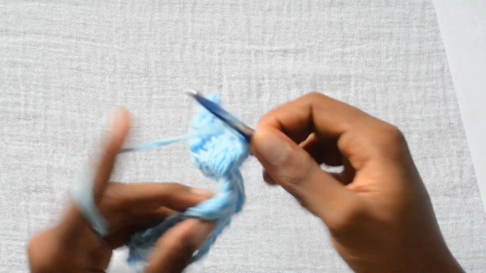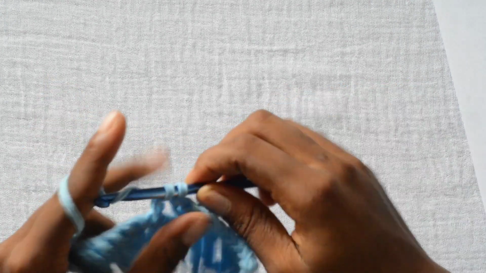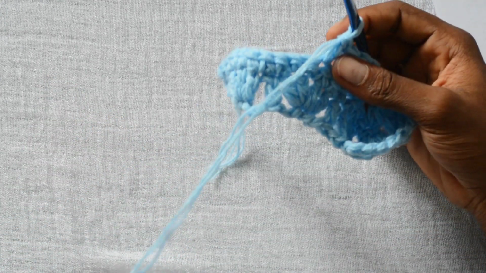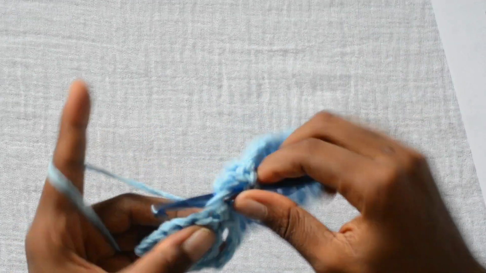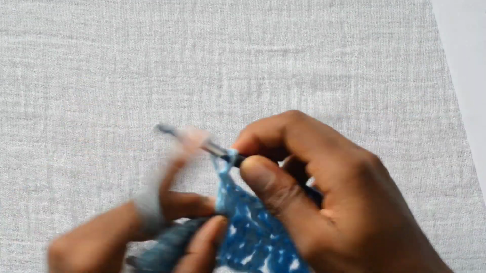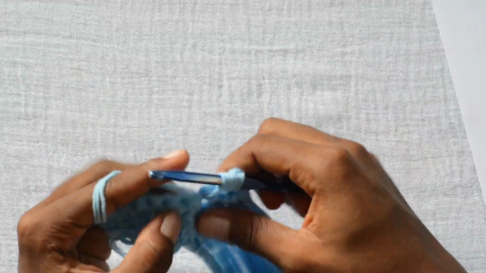Then I skip 2, I do 1 double crochet, and I'm just going to be repeating that until I get to the end of this row. I skip 2 again, then I do my 2 double crochets, chain 1, 2 double crochet.